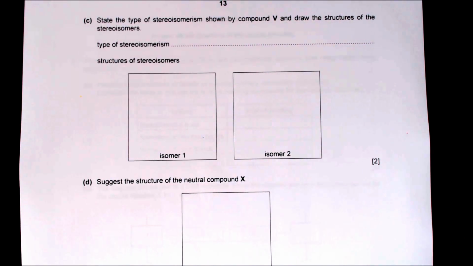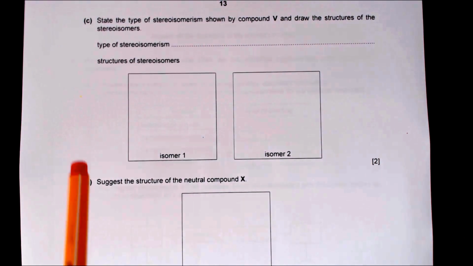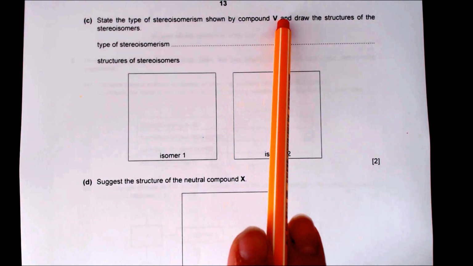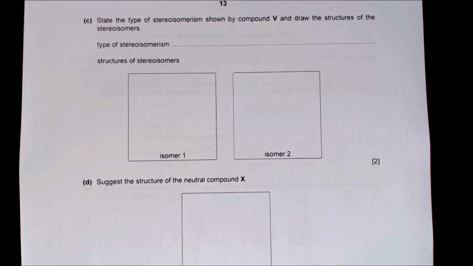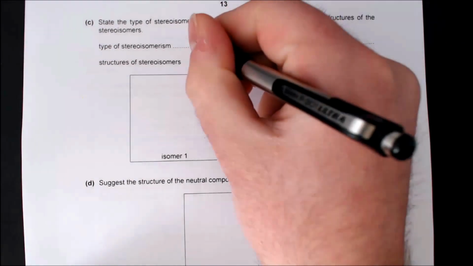All right, okay, so this is C, and it says state the type of stereoisomerism shown by compound V and draw the structures of the stereoisomers. Right, so the type of stereoisomerism we've established is optical isomerism. So we're just going to put that on there.